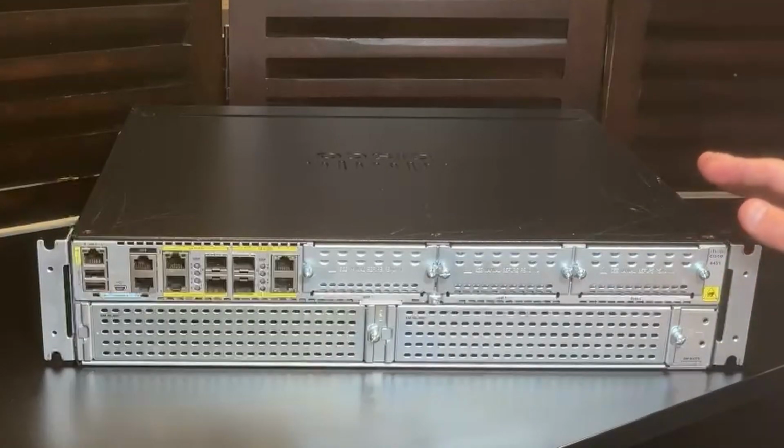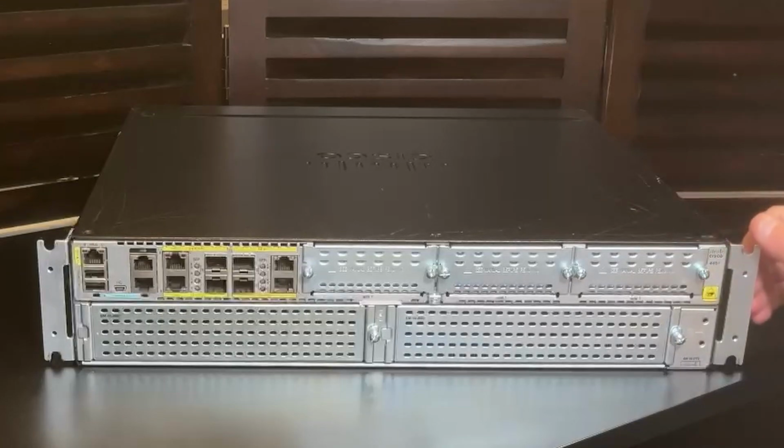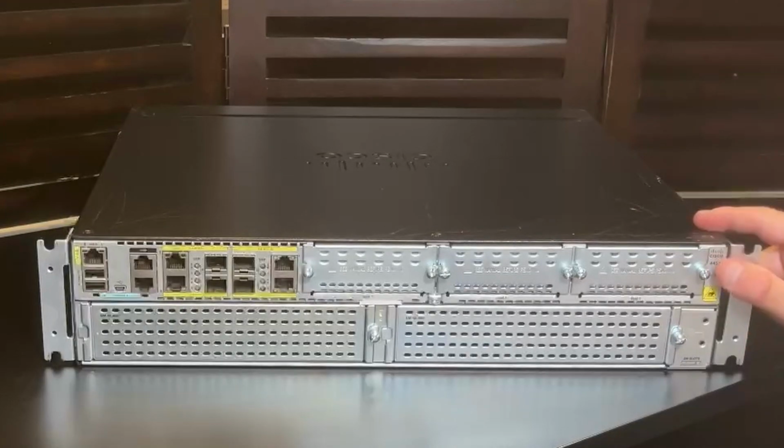Now, for Nexion, I'm going to be using this router. This isn't quite the period I was looking for here. This router, the Cisco ISR, Integrated Services Router 4451X, was first announced on June 24th, 2013, and was to start shipping in July of 2013.